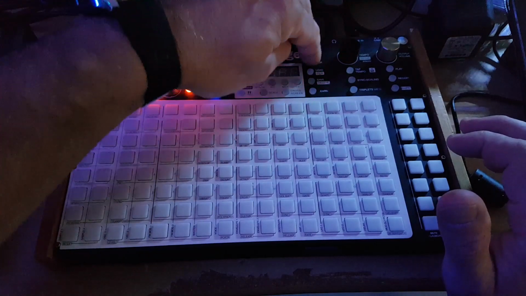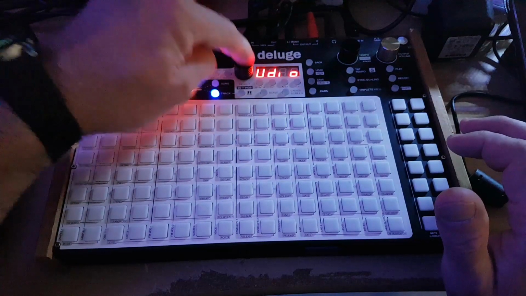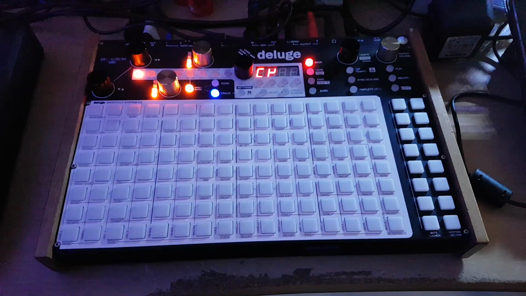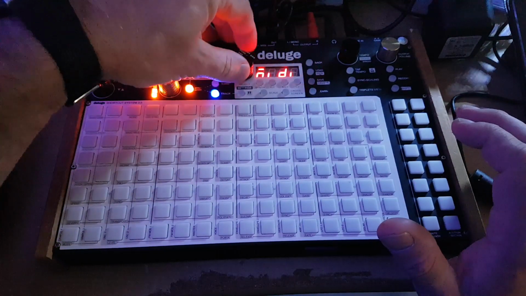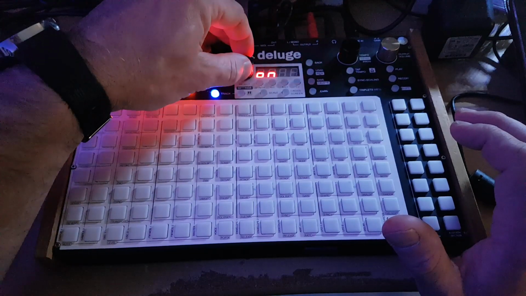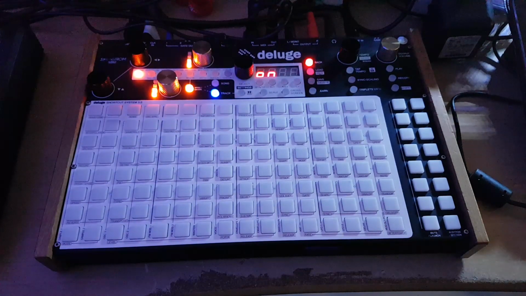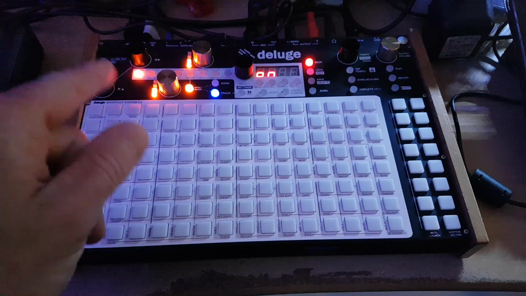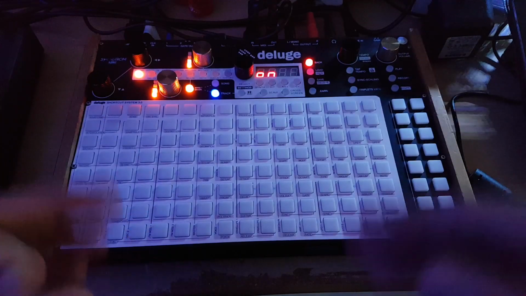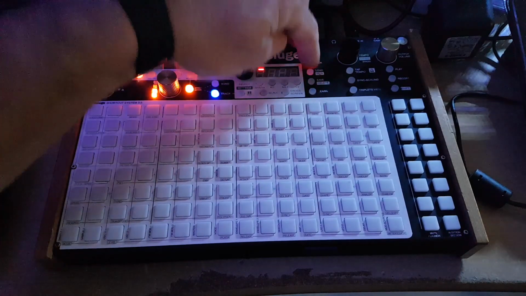And there is in the main settings, so from any view, I think you press shift and the select button, which is your main global settings. There is now a new setting called preview, which you can have as on, off, or conditional. Conditional, if I get it the right way around, won't play the preview if your Deluge is already playing, which is quite useful if you're doing a live performance, so you won't get the preview. I just generally leave it on for now, just so we get those.